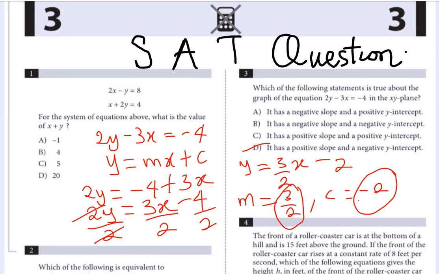So when you see a question like this, the best thing to do is to put it in the standard equation of a line form, then from there make y isolated and get the final answer, and then interpret it into the question. So this is how you solve a question like this.